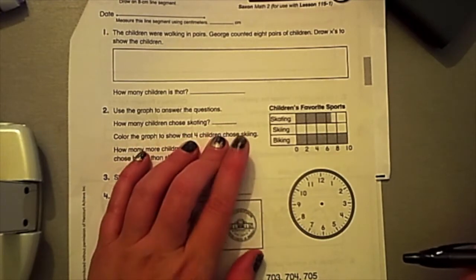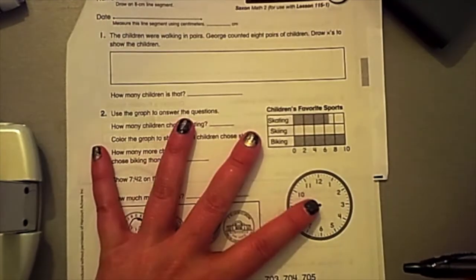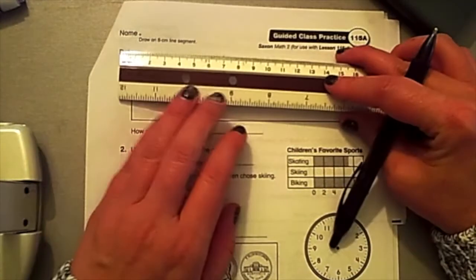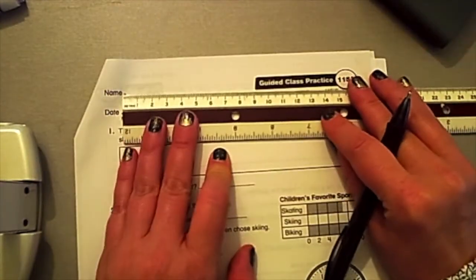All right, that last one could have been a little bit confusing, but we're going to do more problems like that when we do lesson 116 in a few days, and it will help you to understand multiplication a little more and what we just did a little more. Okay, so make sure you have 115A out. We're going to do side A together, and then you guys are going to do side B on your own. So make sure 8 centimeters again.